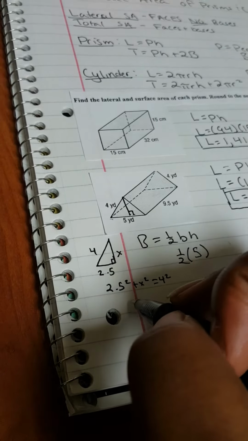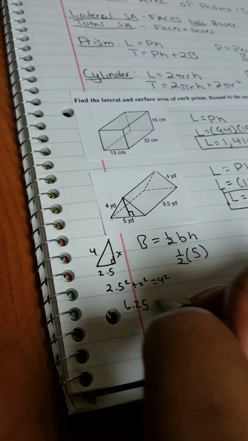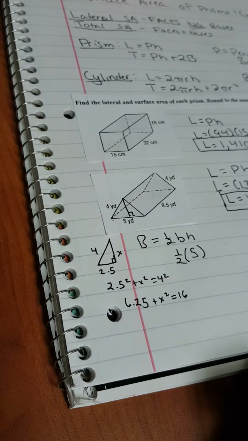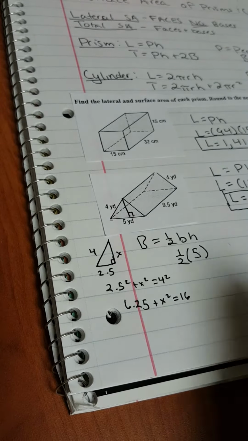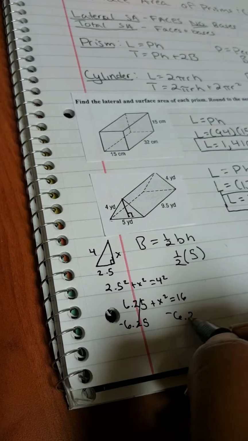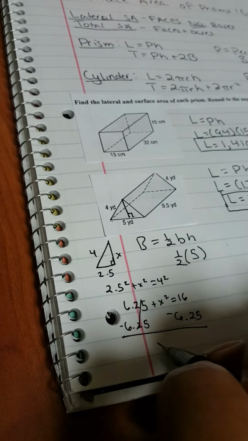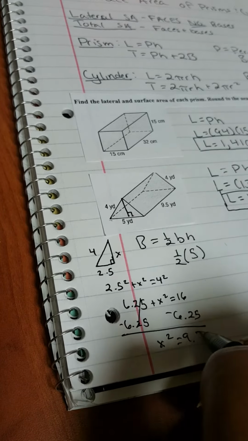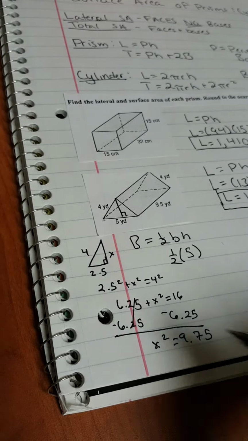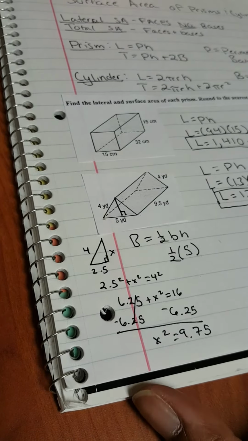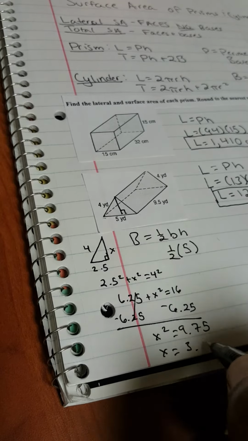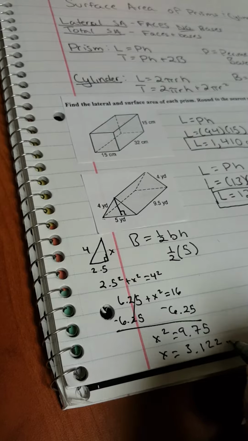So then 2.5 squared is 6.25 plus x squared equals 16. I'm going to subtract the 6.25. So I'll be left with x squared equals 9.75. And then how did I get rid of a square? So I'm going to have the square root of 9.75, which is 3.122, and some other numbers.